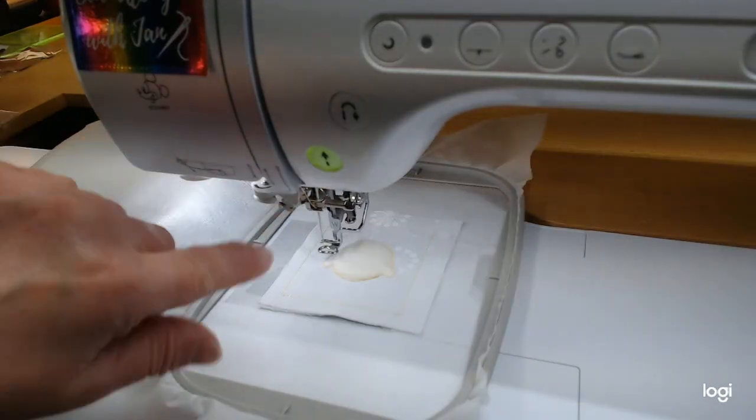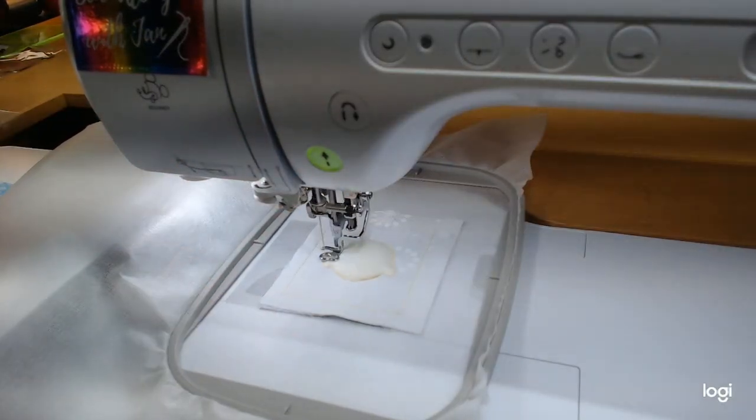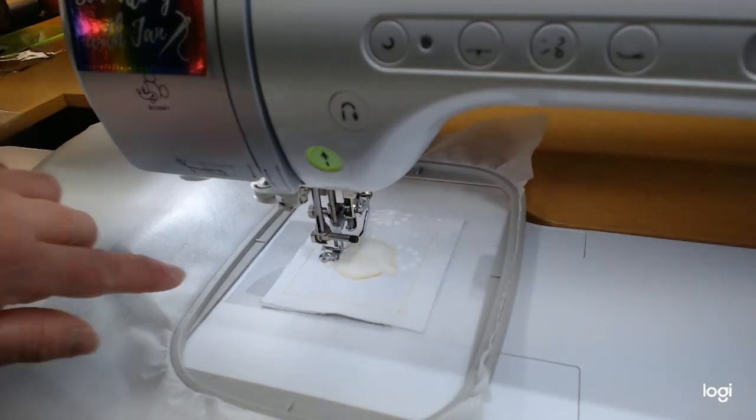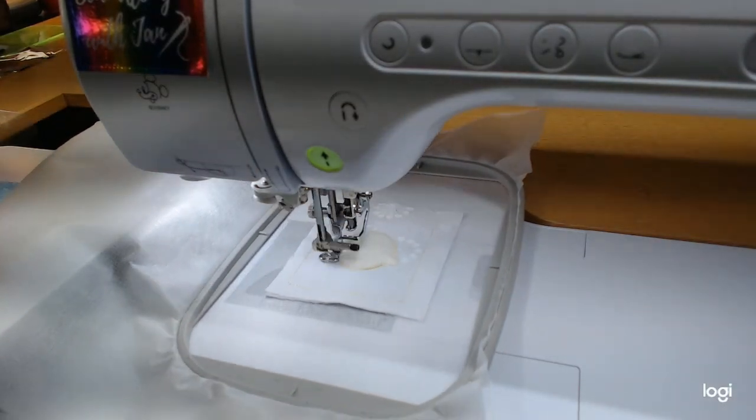Okay, so I got the needle changed. Now I'm going to go ahead and do step number 5. And this is going to be the placement line for our little fabric that goes over our chick.